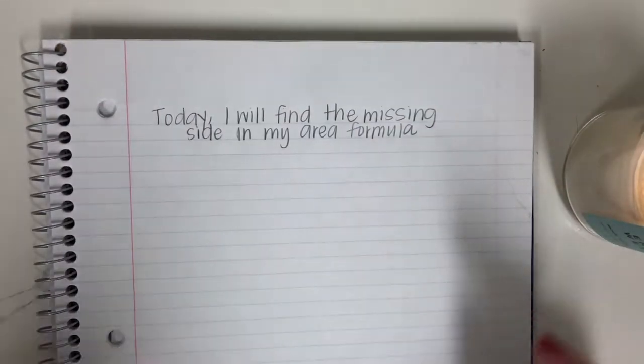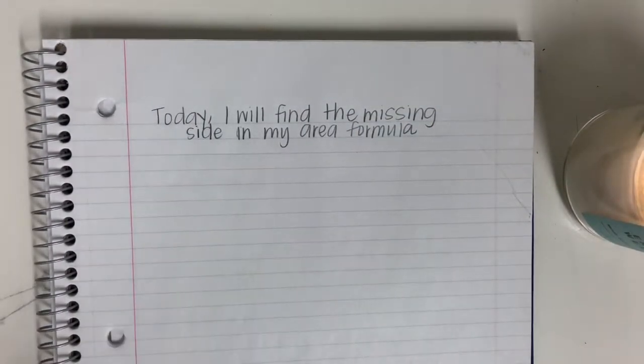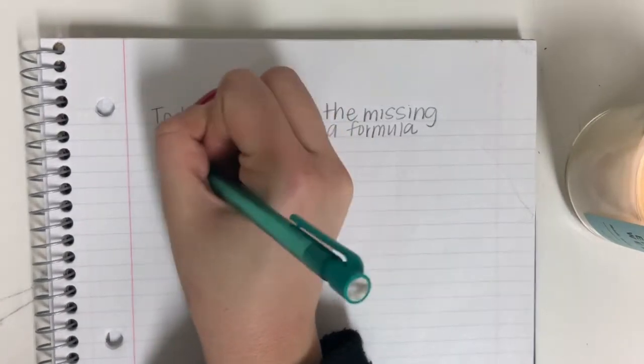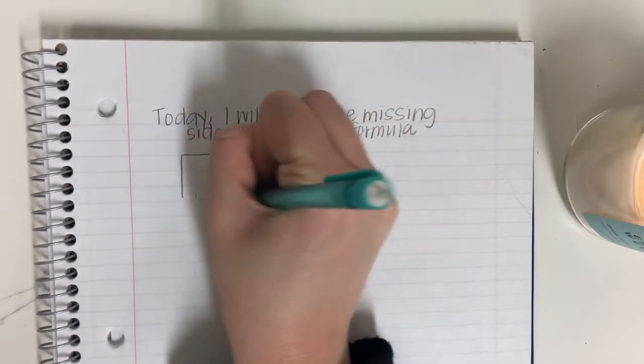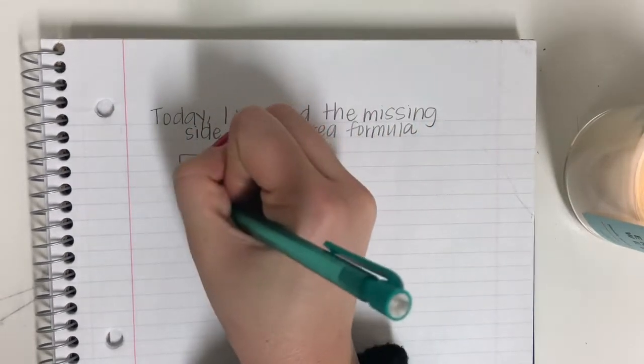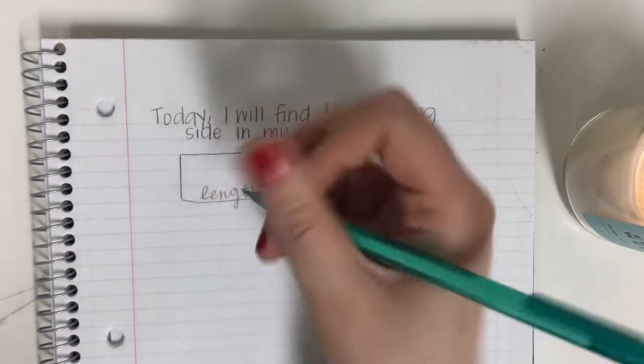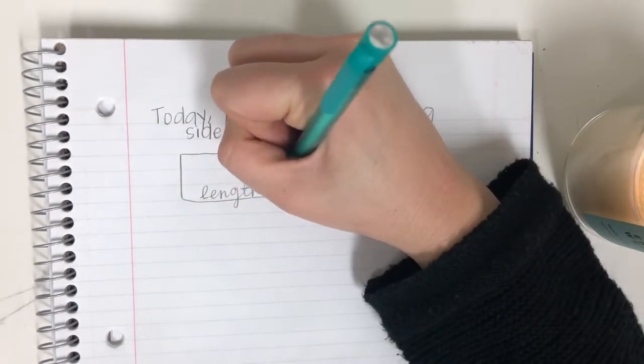Okay, let's just review some vocab really quick. When we're looking at area, our sides have names. So let's draw a rectangle and review what our names are. We have what we call length, and then we have width.